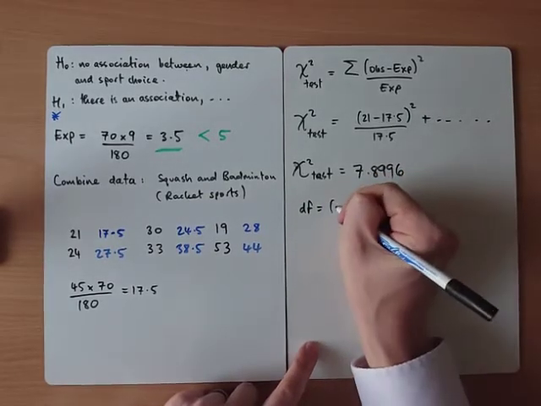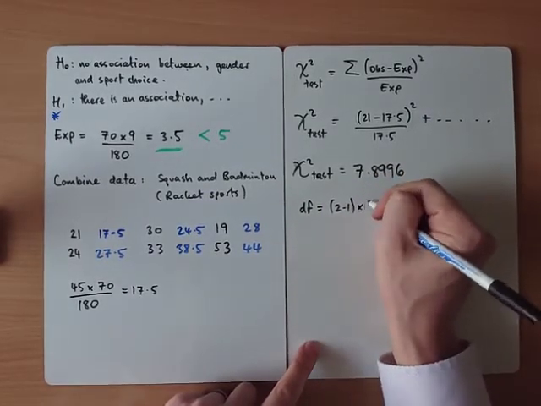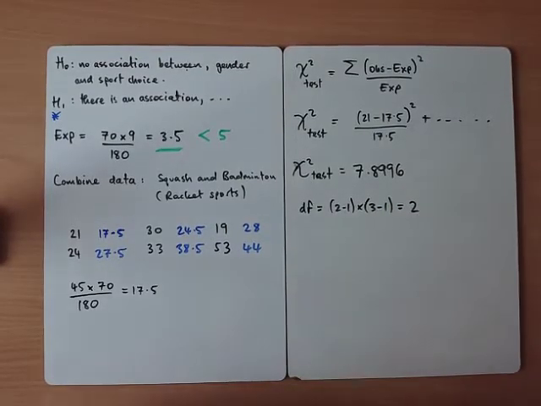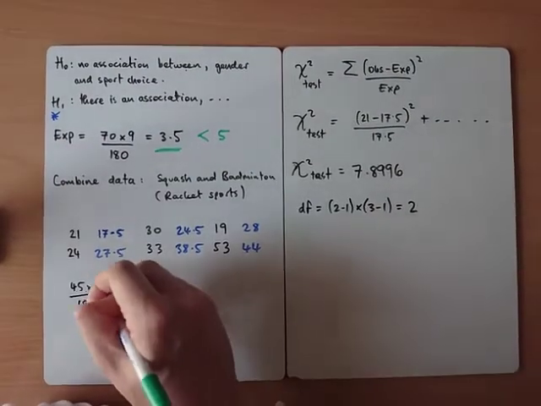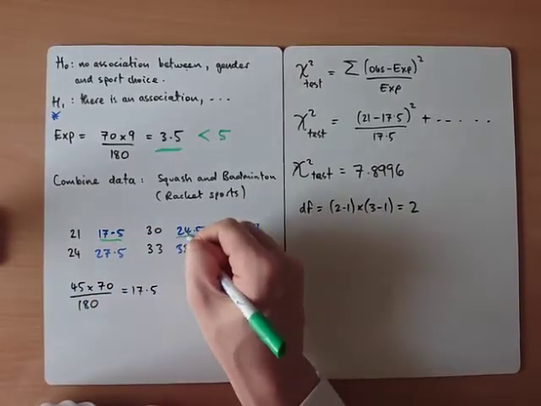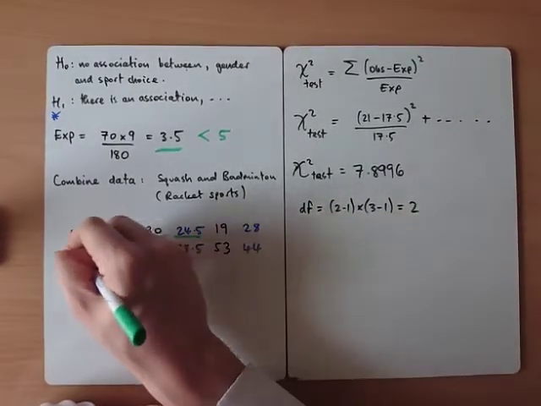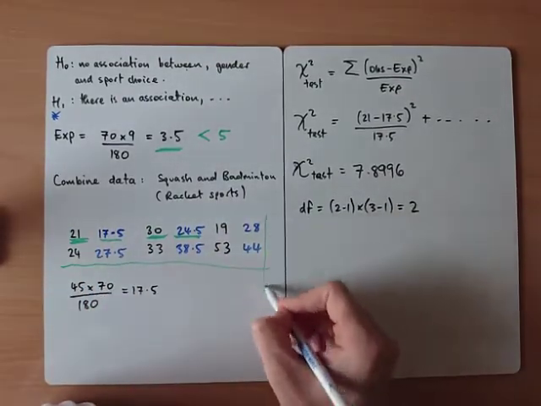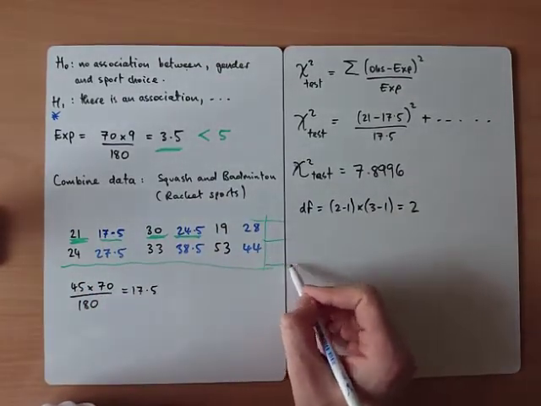Rows minus 1, so 2 minus 1, times columns minus 1. So the degrees of freedom is equal to 2. I know I didn't mention degrees of freedom in the last video, but basically all the degrees of freedom tells you is, because we know all the totals, if I knew 2 observed values or 2 expected values, that would be enough information to fill in everything else.